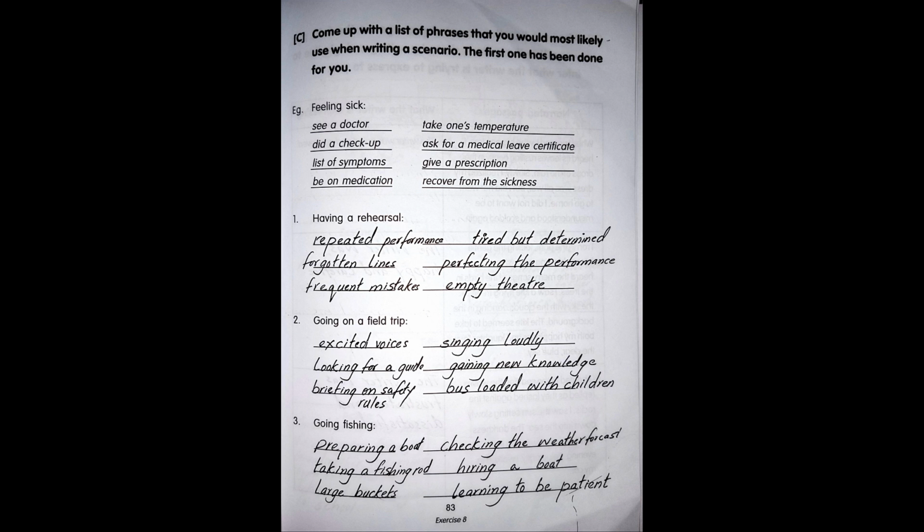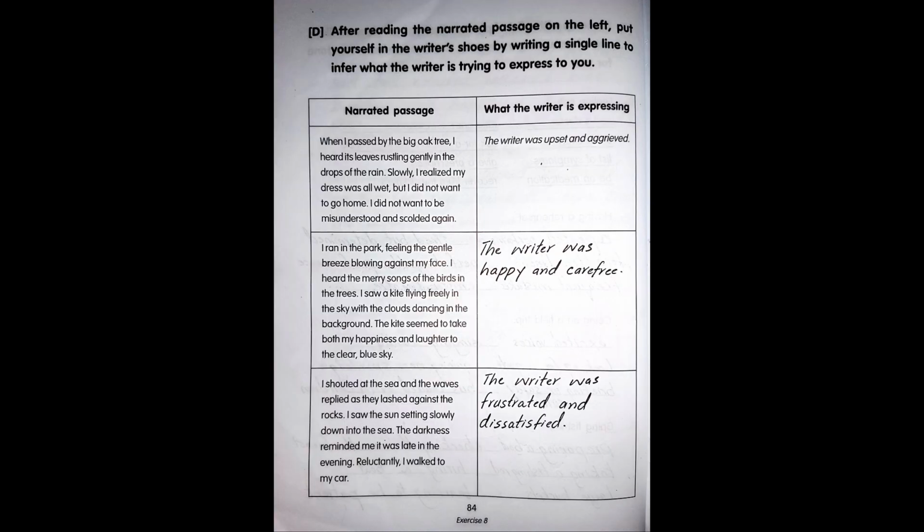briefing on safety rules, singing loudly, gaining new knowledge, bus loaded with children. 3. Going fishing, preparing a boat, taking a fishing rod, large buckets, checking the weather forecast, hiring a boat, learning to be patient.